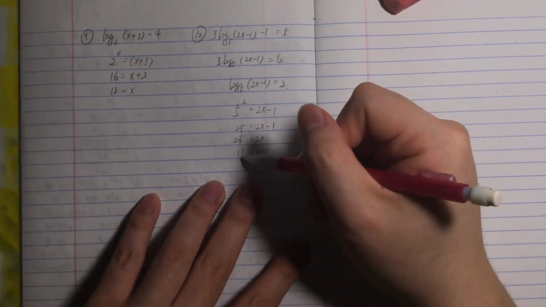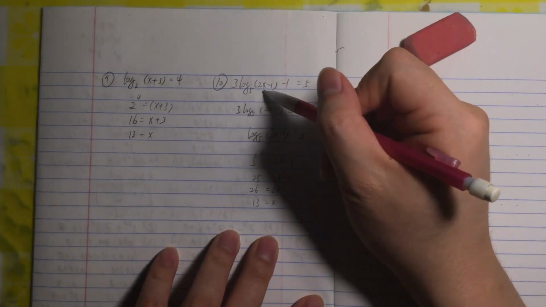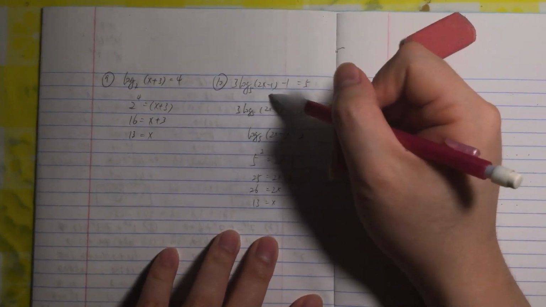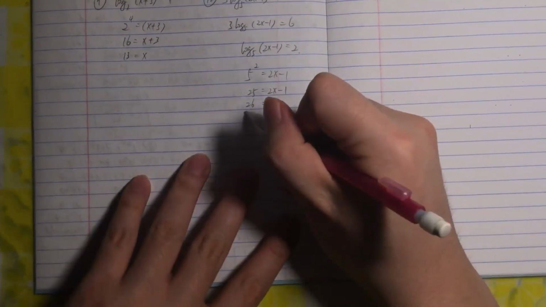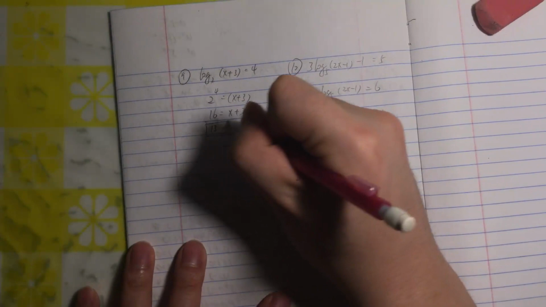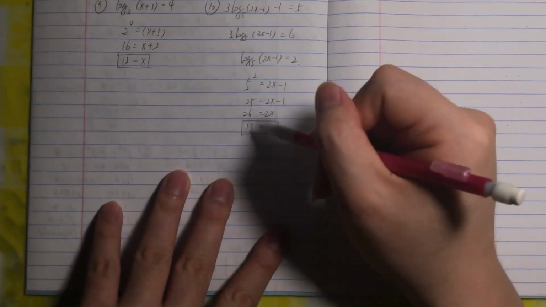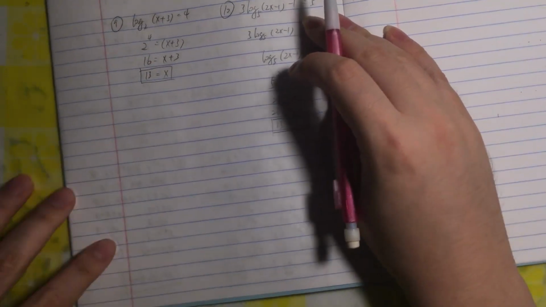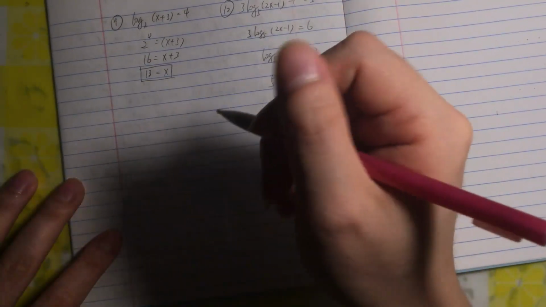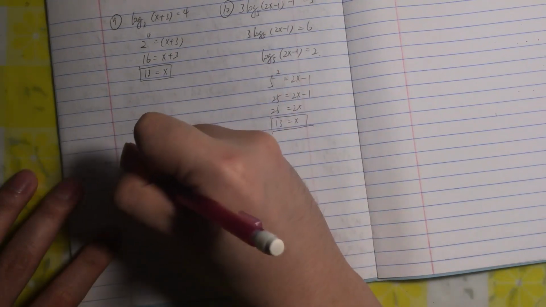Let's plug in 13. If I plug in 13, I get 2 times 13. That's 26. 26 minus 1 is 25, which is positive. So this answer is valid. The answer is 13. If we plug in and get a negative number in the parentheses, then this answer must be rejected. Next example.